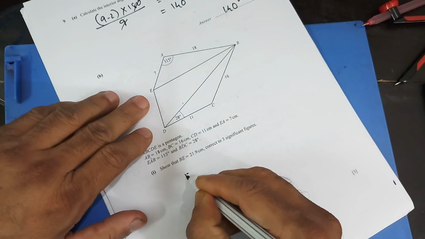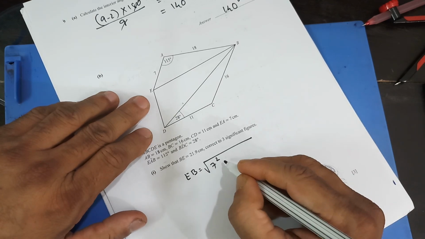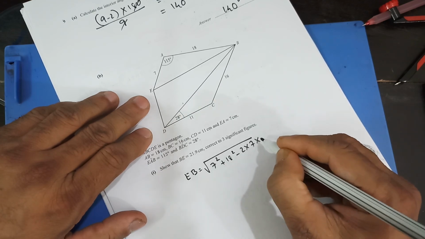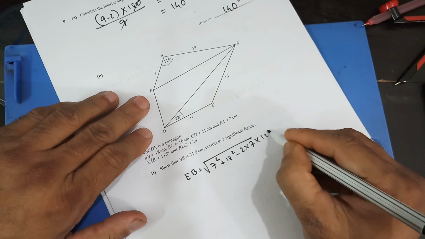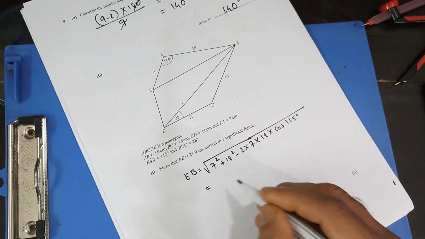So EB equals the square root of 7 squared plus 18 squared minus 2 times 7 times 18 times cos 115 degrees.